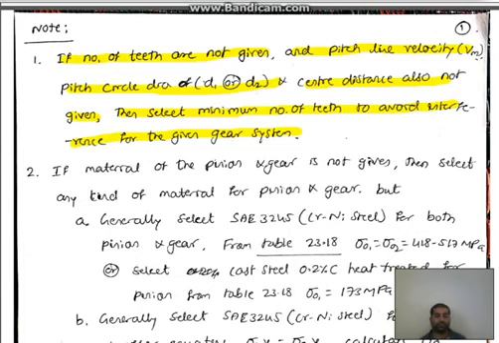Second, if material of the pinion and gear is not given, then select any kind of material for pinion and gear, but generally select chromium nickel steel for both pinion and gear.